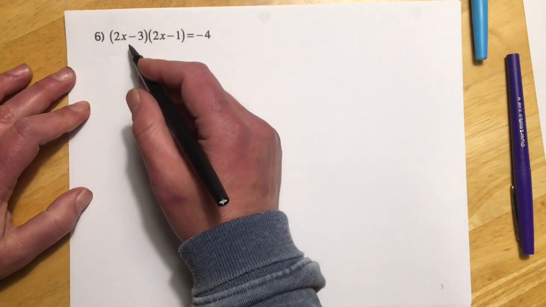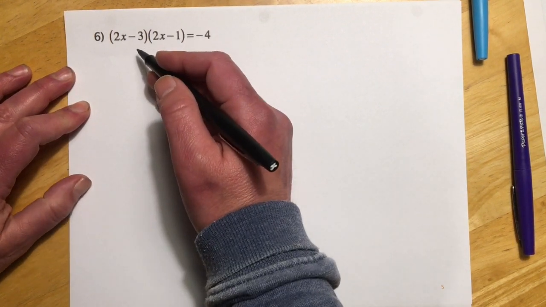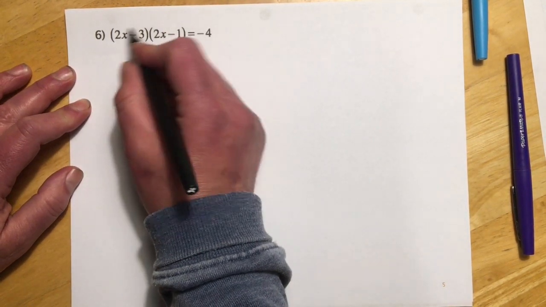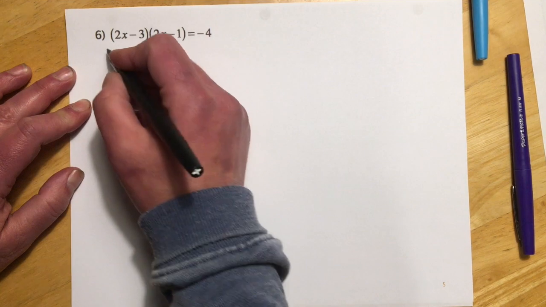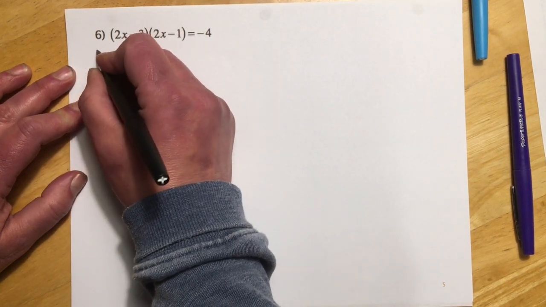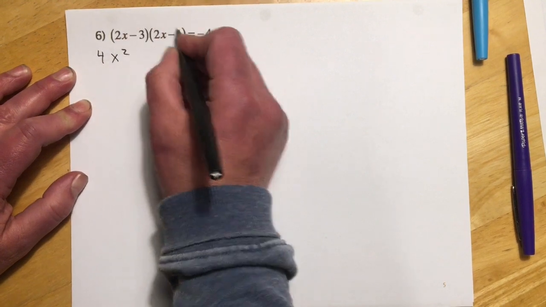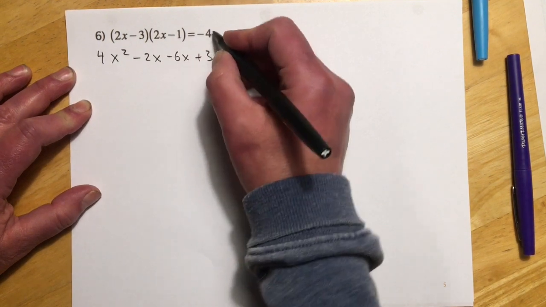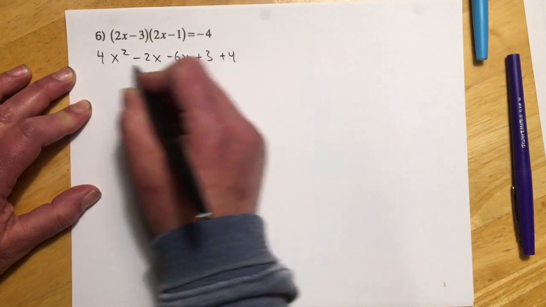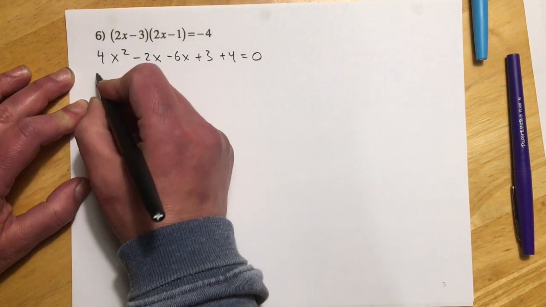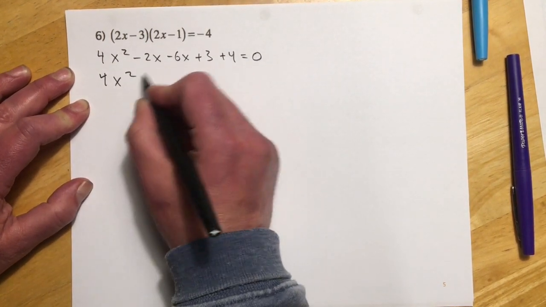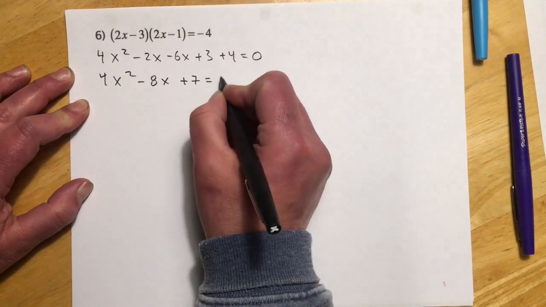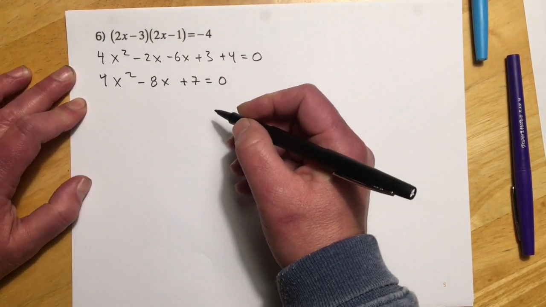For number 6, we're going to have to do a little bit of FOIL and then incorporate this 4 over, and then from there we can see where we end up. But already this is turning into, it's not going to lead with a 1 more than likely, so probably going to be quadratic formula. So 4x squared minus 2x minus 6x and plus 3. And while I'm here, I'm going to bring this 4 over, and that would equal 0 then. And then 4x squared, that makes minus 8x, and then plus 7. So definitely quadratic formula for this one.